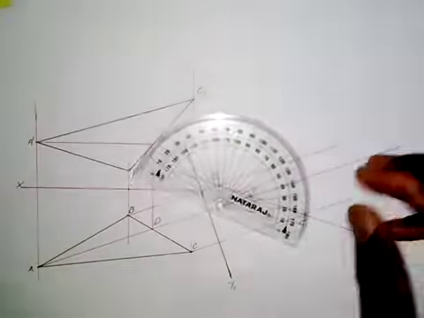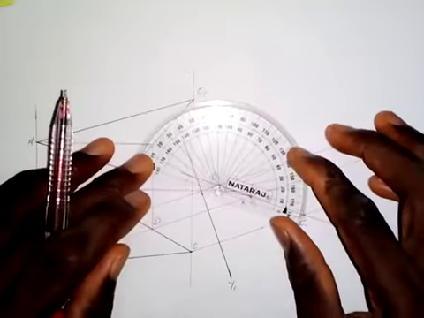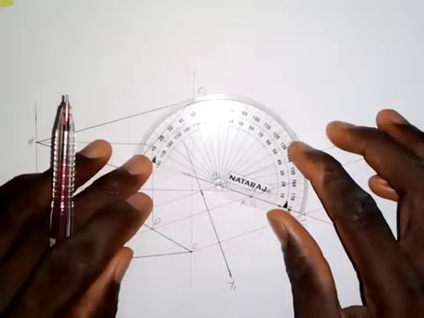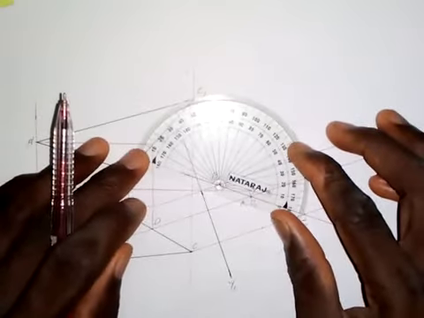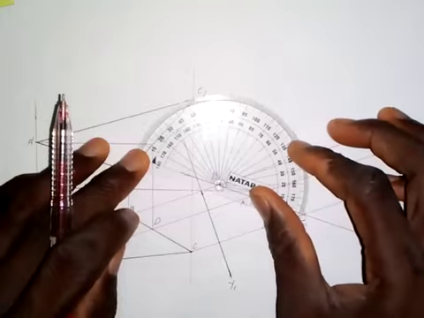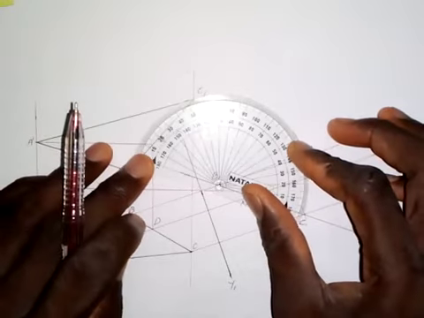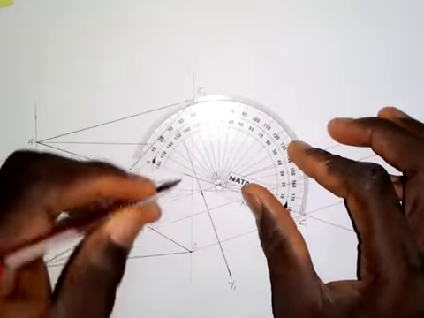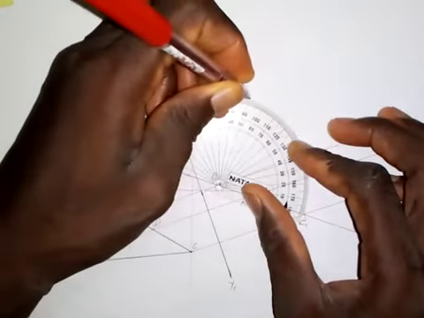So all I will do now is to set my protractor on this line at point B. So make sure the center point of the protractor for the 90-degree is at point B. Then I will take note of this point.